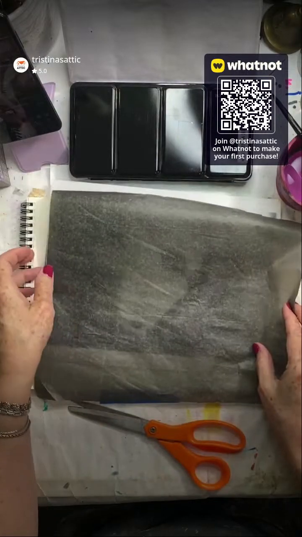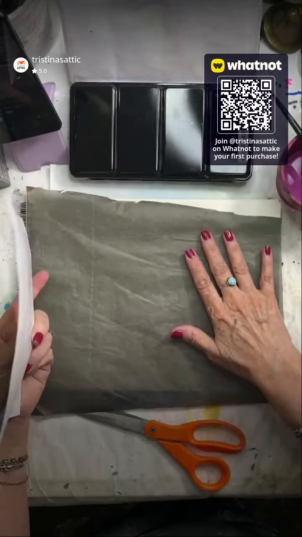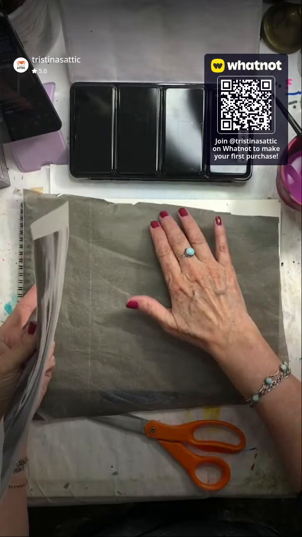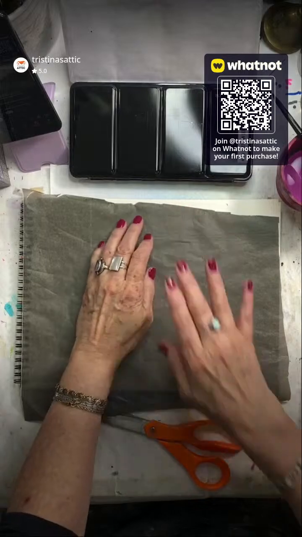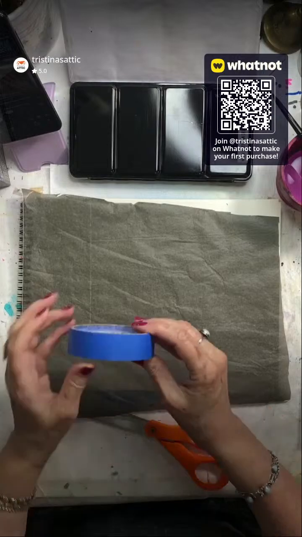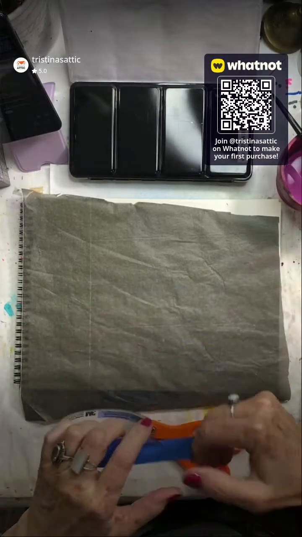So what I like to do is put this on the paper and then use a little bit of tape. Where's my tape? Here we go. I'm just going to use a regular painter's tape.